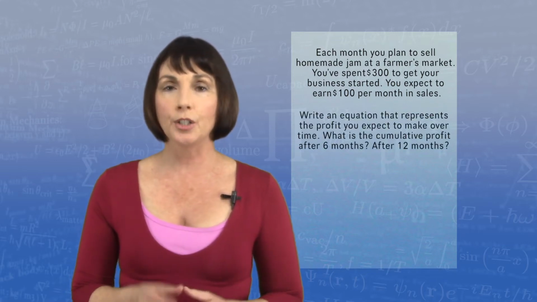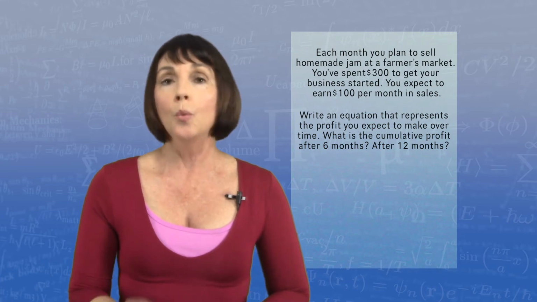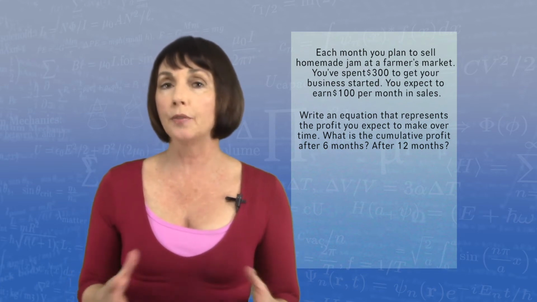Each month you plan to go to a farmer's market to sell homemade jam. Now, it has cost you $300 to get your business started, and you expect to make about $100 a month in sales. Write an equation that represents the profit you expect to make over time. What's the cumulative profit you expect after 6 months? What about after 12 months?